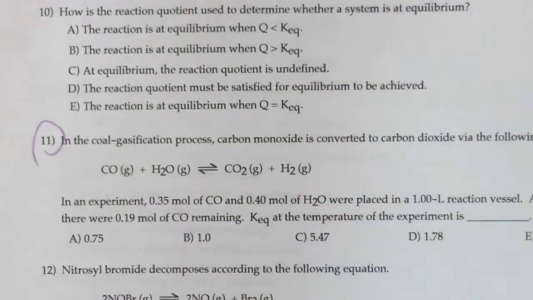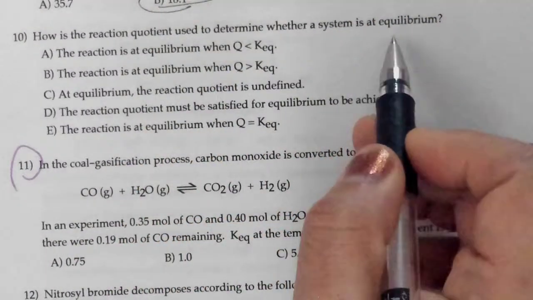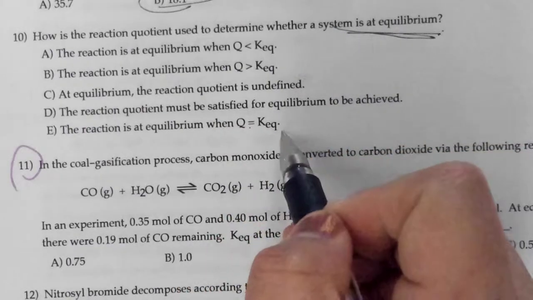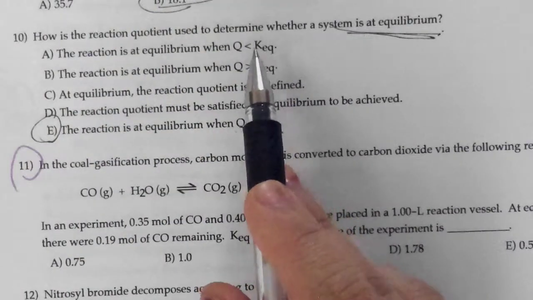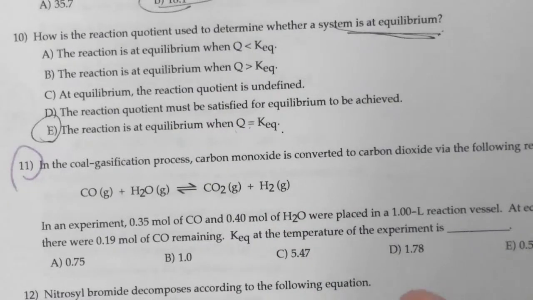Question 10, hold on, let me move a little bit. If the system is at equilibrium, what you calculate should be equal to Keq. If it's less or more, it is not at equilibrium yet, and it needs to go in one direction more before it becomes equilibrium.